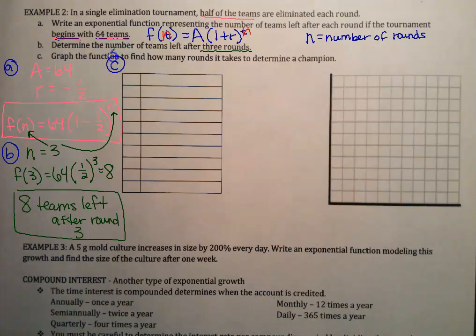Okay, and now we're ready to start C. So we're going to have our n value here, and then we're going to do our work for our function, our f of n, so our x and our y or whatever. But don't forget, with no rounds, we had 64 teams. You can plug that into the formula, or you can just write it like they did on the first one. If we use the formula, however, it would be 64 times 1/2 to the power of 0. And that does equal 64.